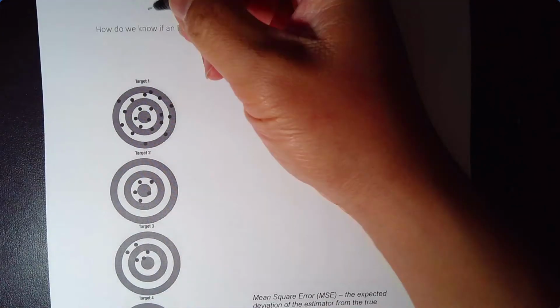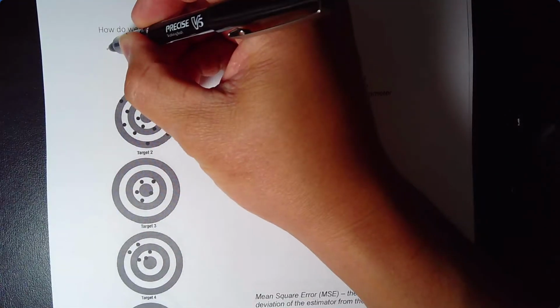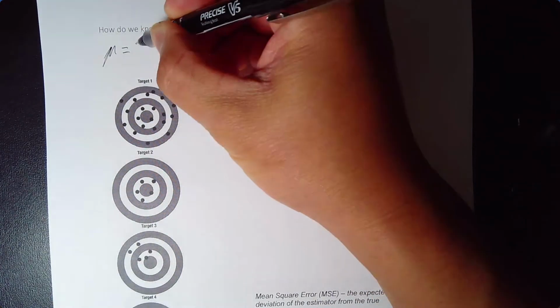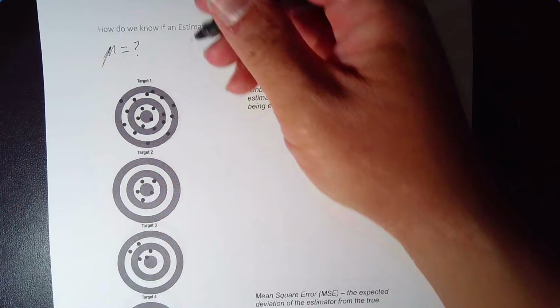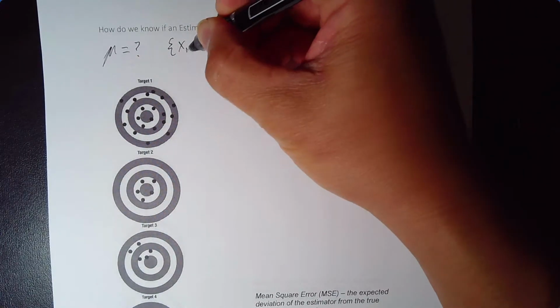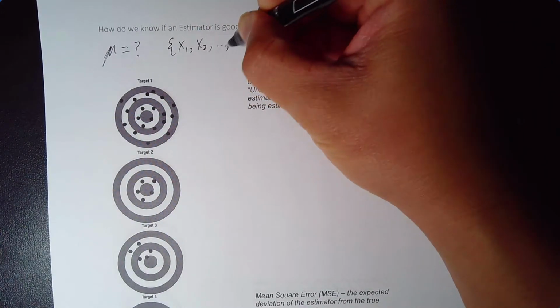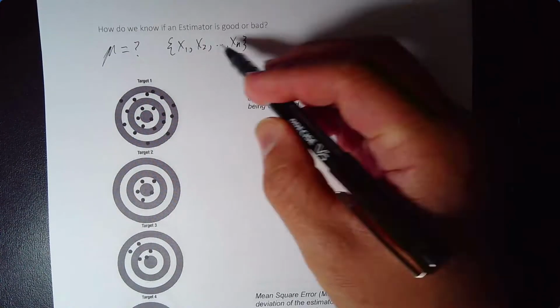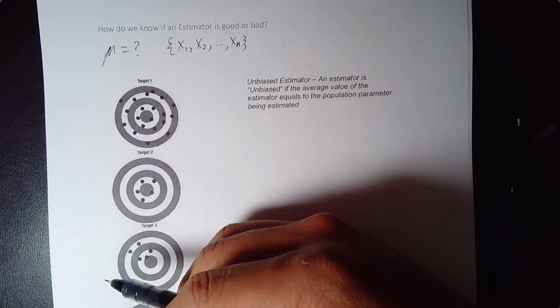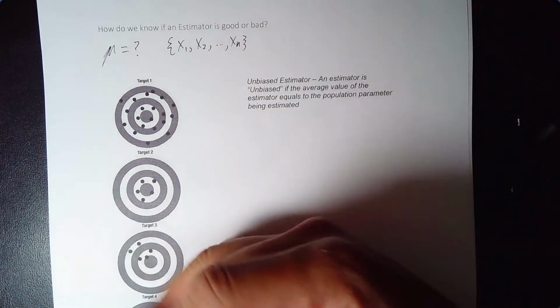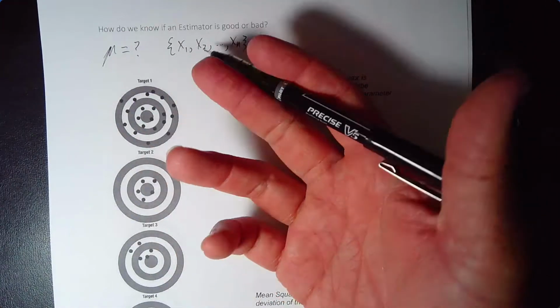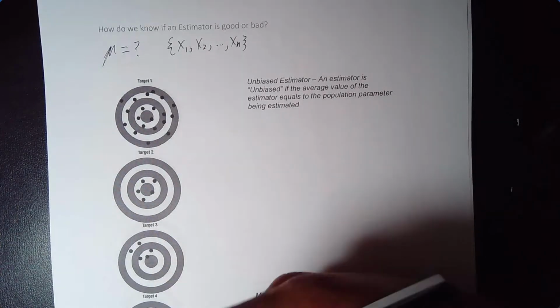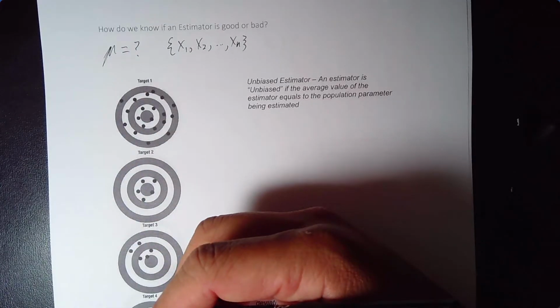Okay, so remember, our goal is to say, for example, I want to know what is the true population average. So I went out and collected a sample, and using this sample data, I can apply to it hundreds of different estimators. The question is, how do I know which estimator is good or which estimator is bad?